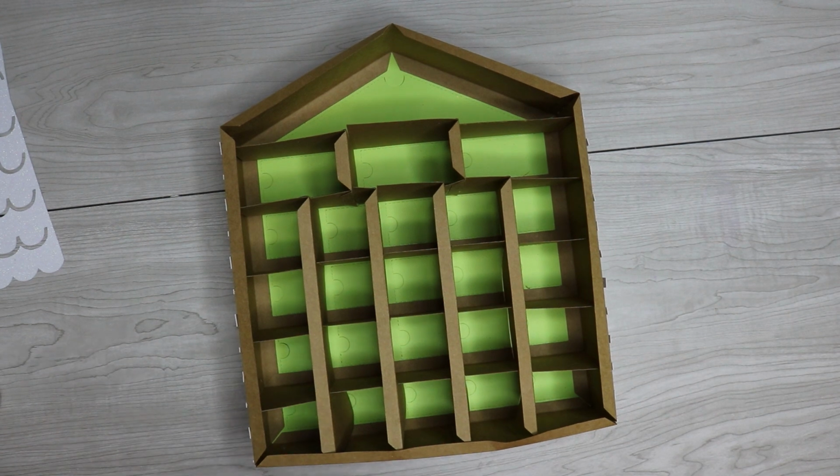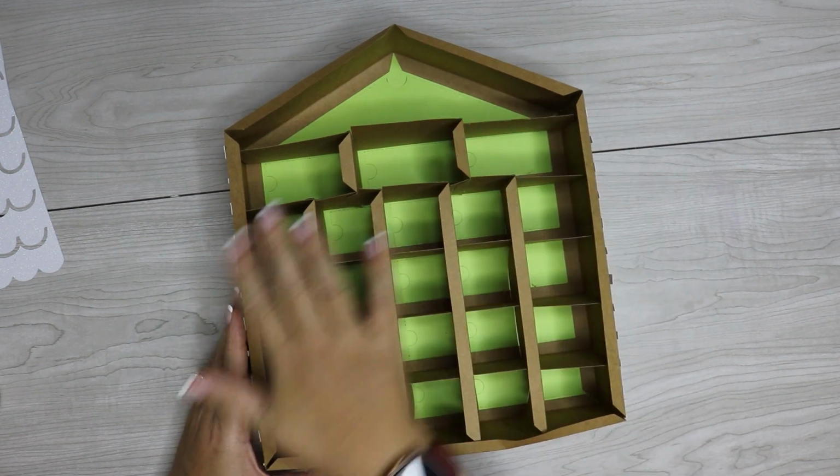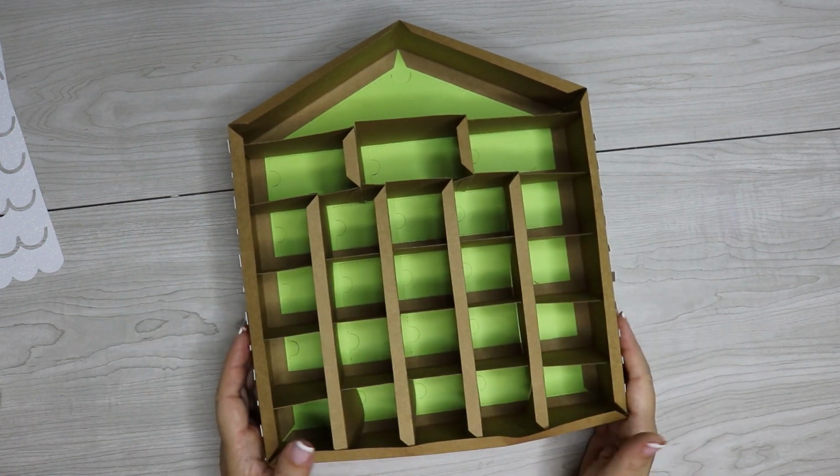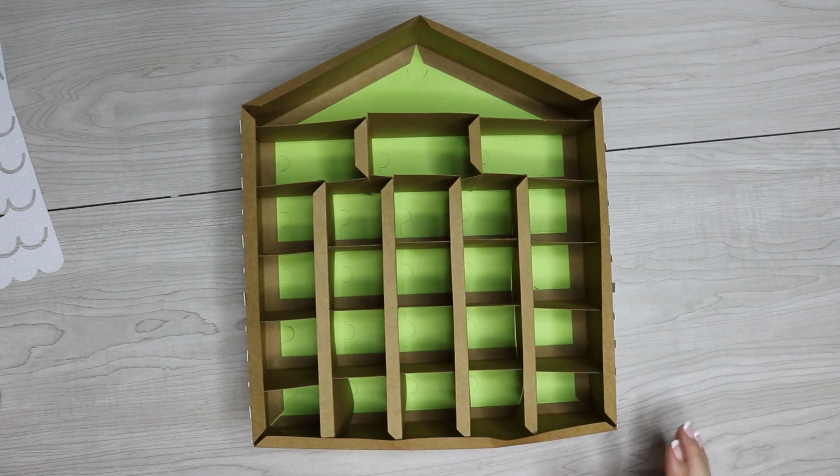So we only have 2 steps left, but before doing those, it's very important that you fill this box first. If you add the cover on first, you're not going to be able to fill it later. So go ahead and get your items and start filling your box.